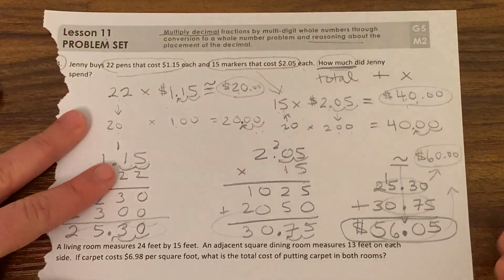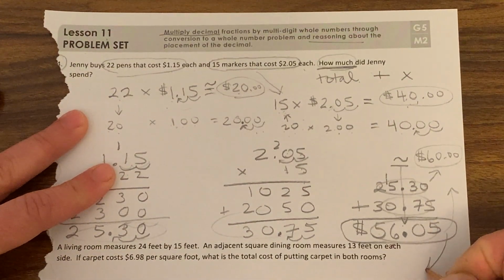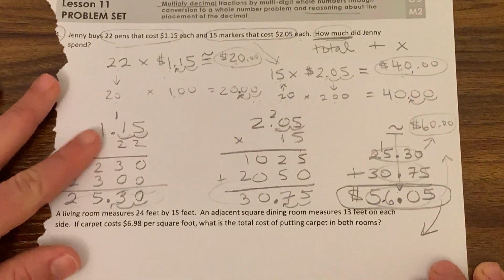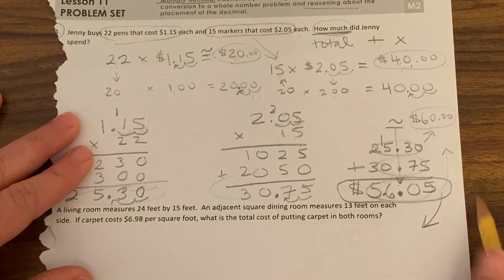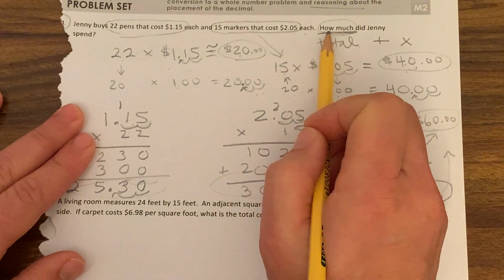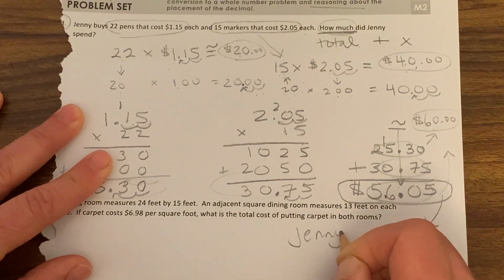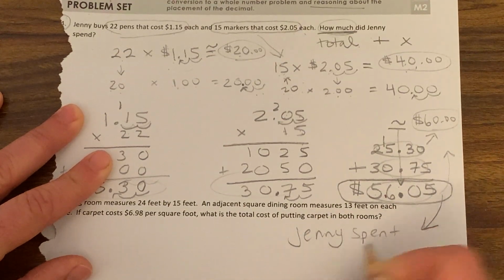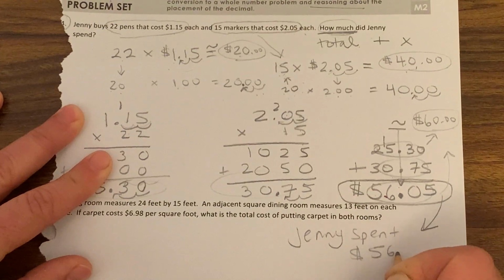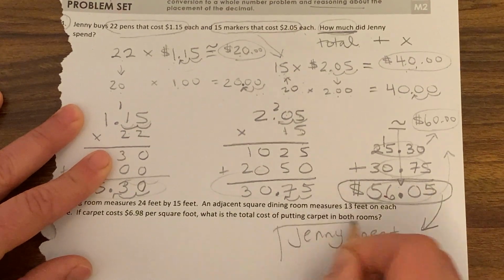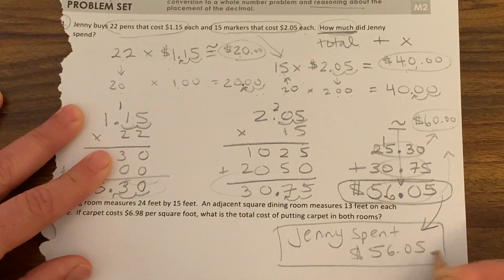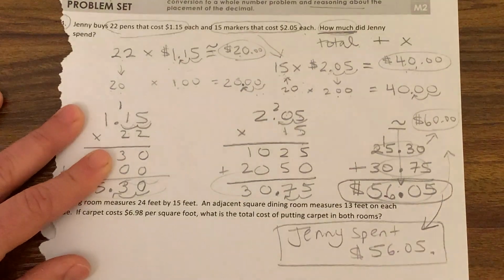So I am running out of room, but whenever you do a word problem, you need a complete sentence. So I need to write a complete sentence to answer the question. How much did Jenny spend? Jenny spent $56.05. Okay? Simple sentence answer. Great job.